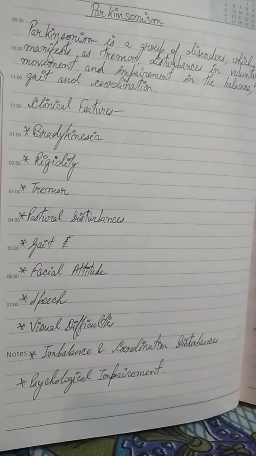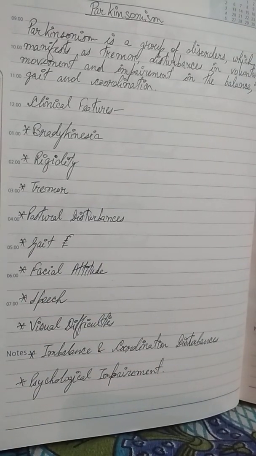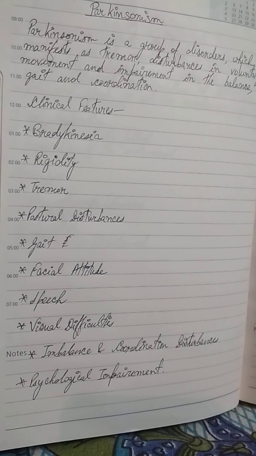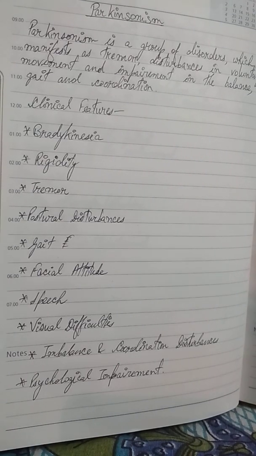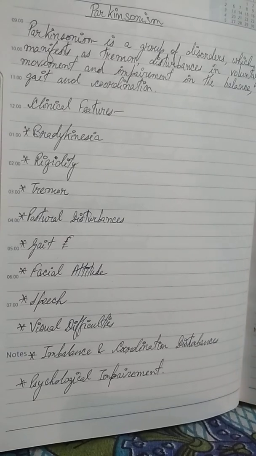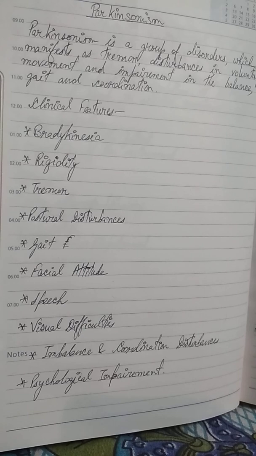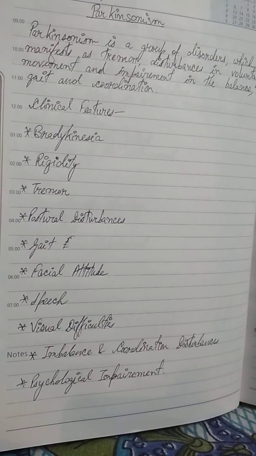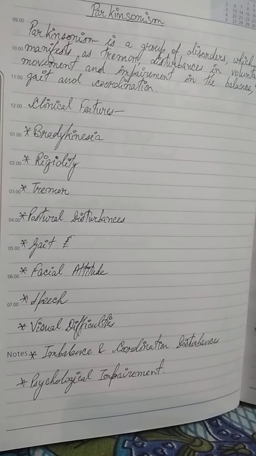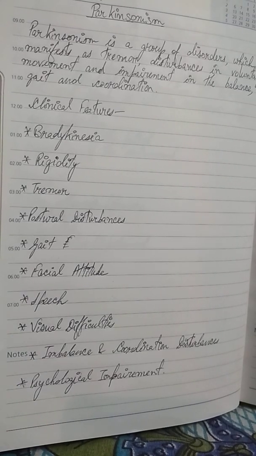Next is postural disturbances. So the posture of an individual is usually disturbed in a very late stage, and the patient is seen to develop a kyphotic or a scoliotic posture. Next is gait. So the typical gait of Parkinsonism is a festinating gait. The patient has very short shuffling steps while the patient walks, and the gait is usually of another type, that is freezing gait, where the patient is unable to initiate a movement, or maybe when a patient walks, the patient is unable to take the first step, that is known as a heel strike.